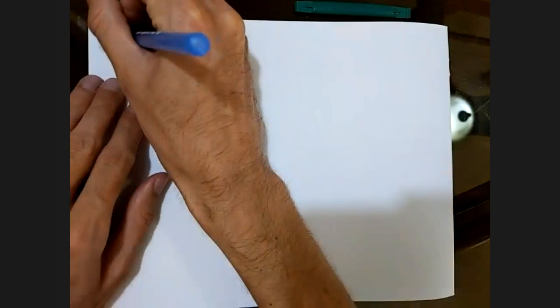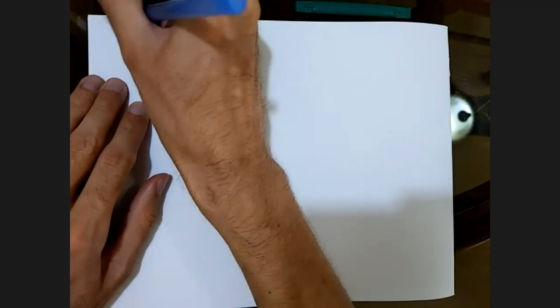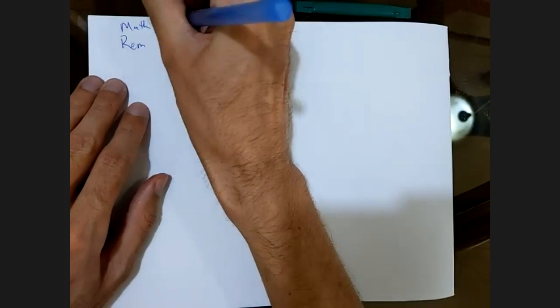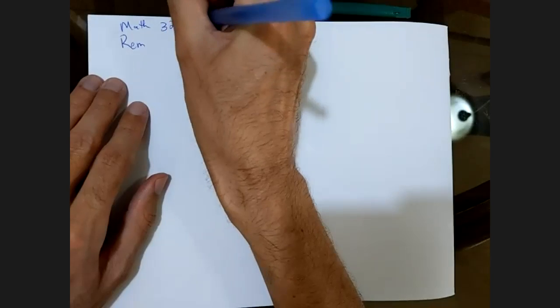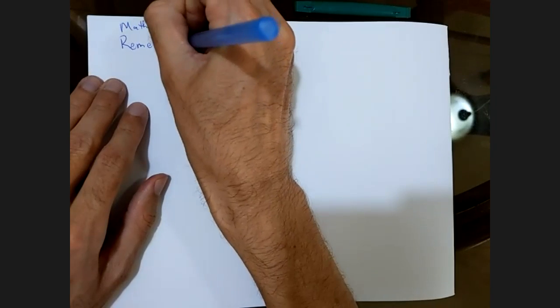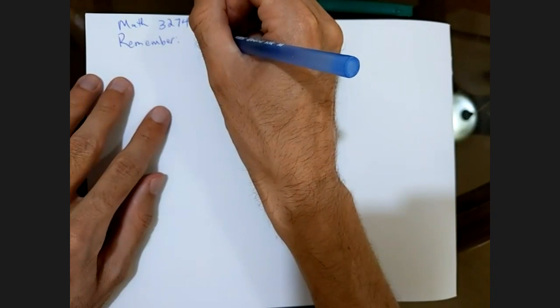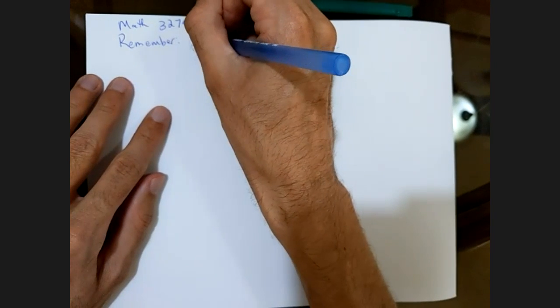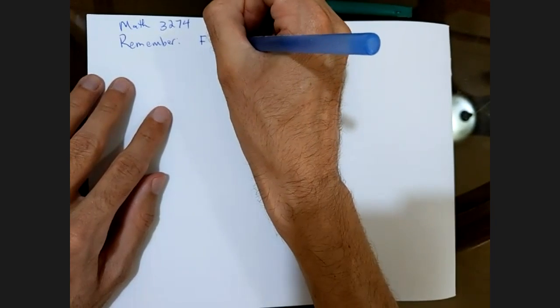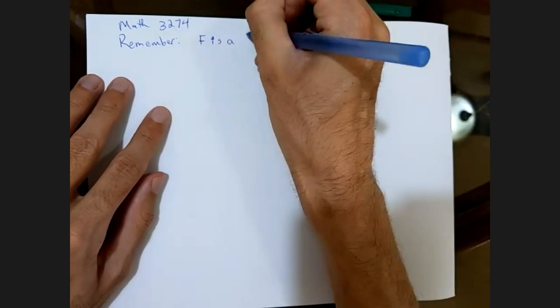Let me remind you what a function is. Just remember, what does it mean to be a function?